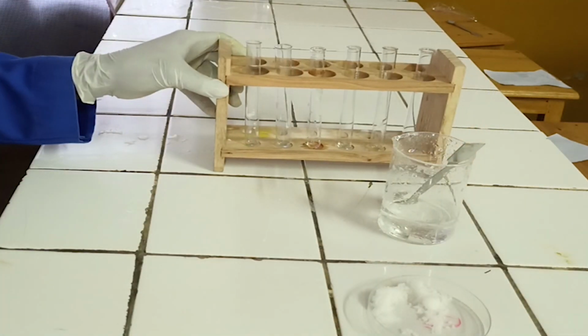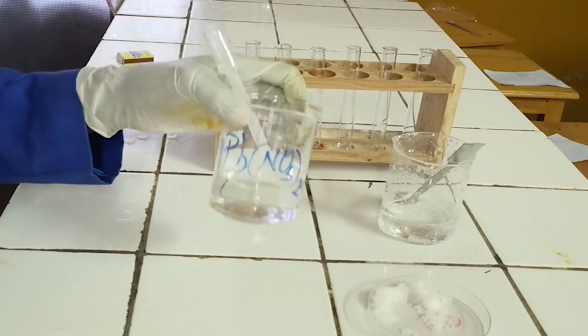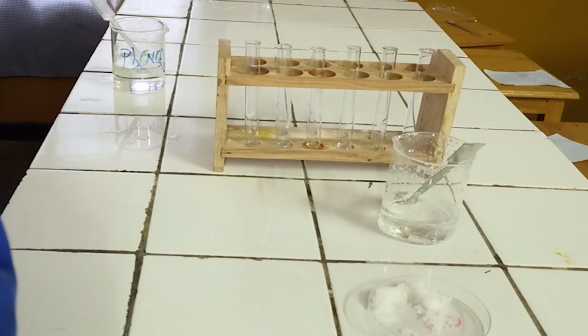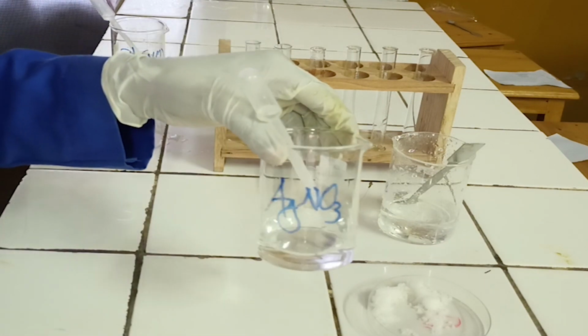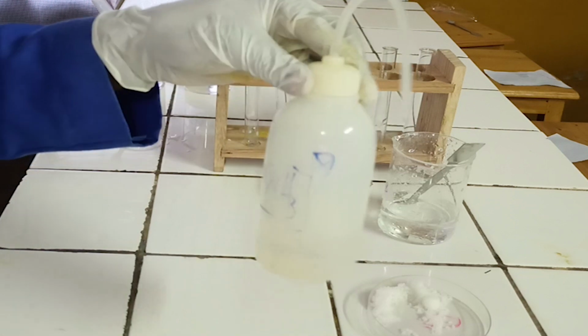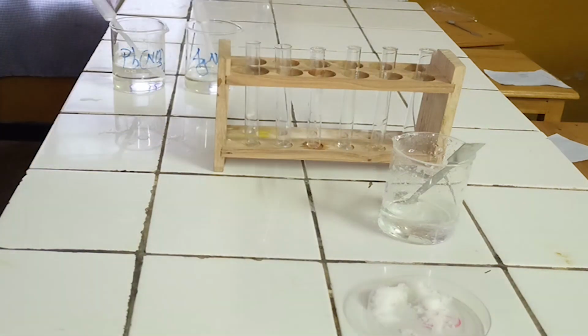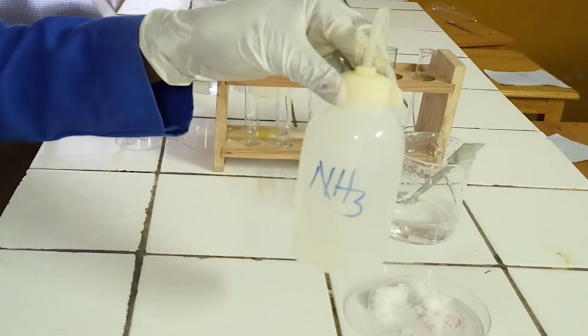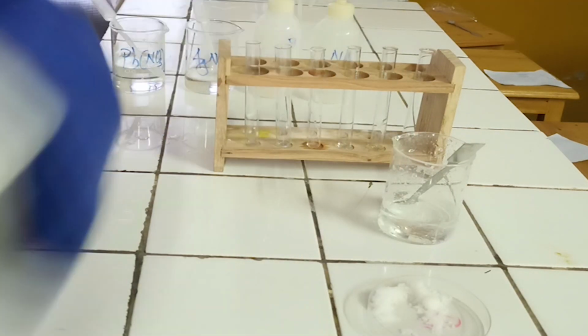Chemicals required. 1. Lead nitrate solution. 2. Silver nitrate solution. 3. Concentrated ammonia. 4. Diluted ammonia solution. 5. Diluted nitric acid.